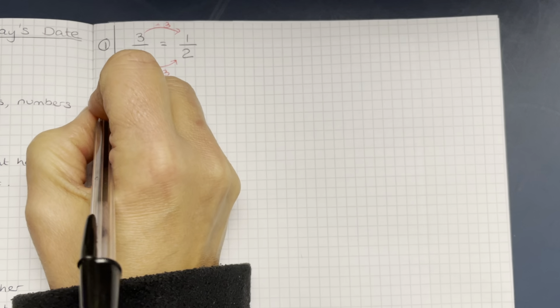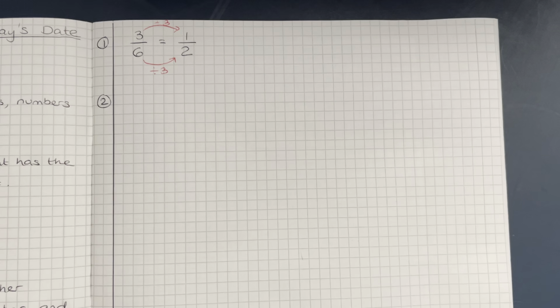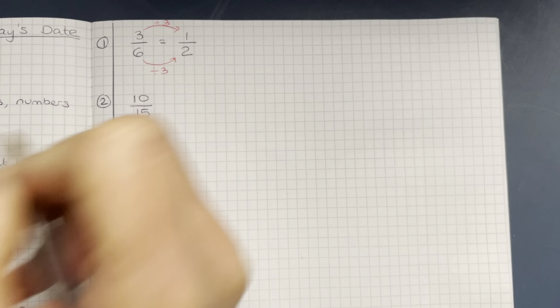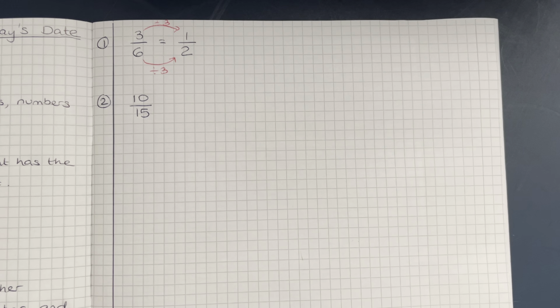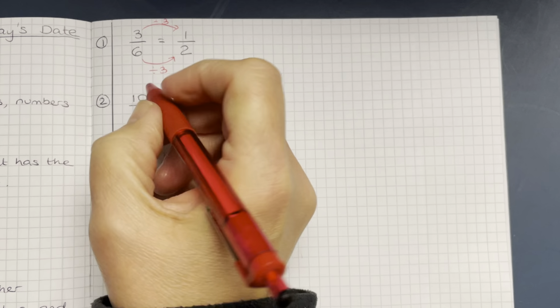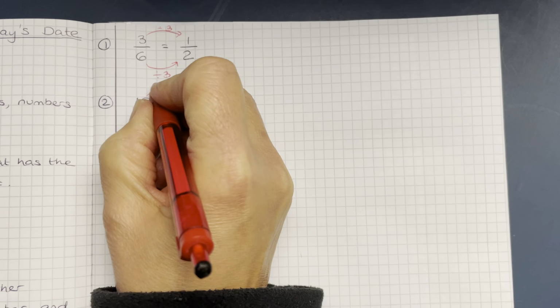Let's try another one. I start with 10/15 as my fraction. Again, I know that both of those numbers are in the 5 times table, so I can simplify them by dividing by 5.